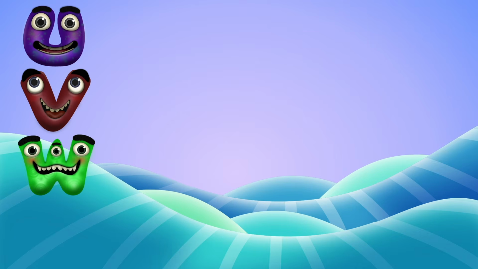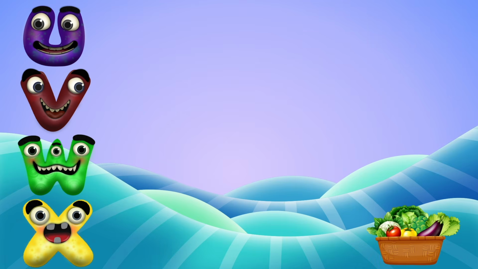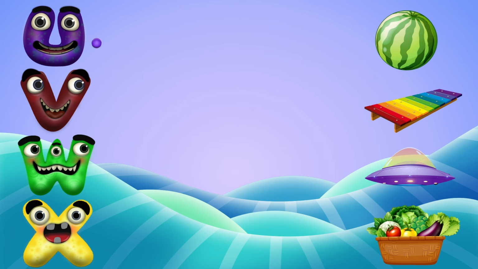Hello kids! Today we are going to match another set of monster alphabet with the correct pictures. On the left side, we have monster letters U, V, W, and X. While on the right side, we have pictures of watermelon, xylophone, UFO, and vegetables. Are you ready to match our monster alphabet to the pictures that start with the same letter? Let's begin! Let's start with letter U.